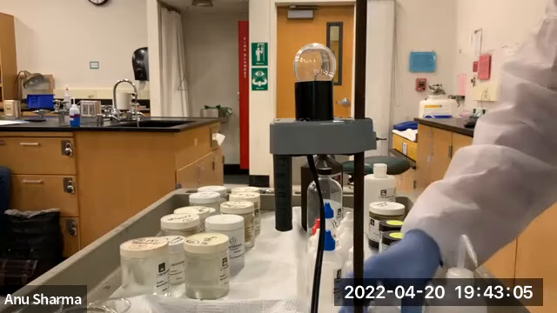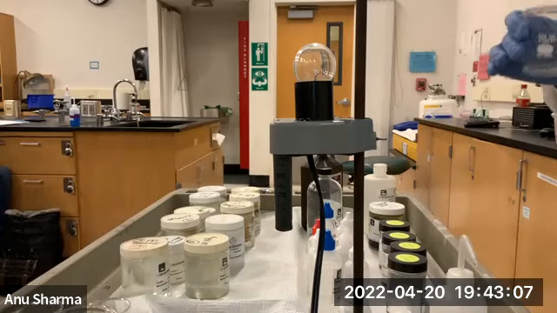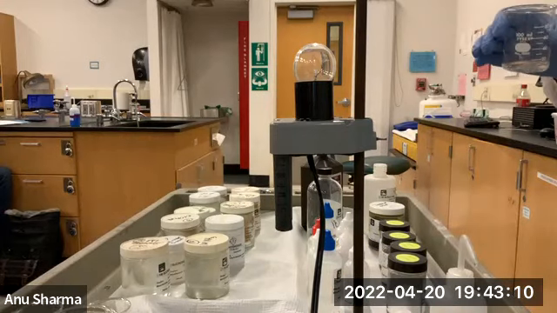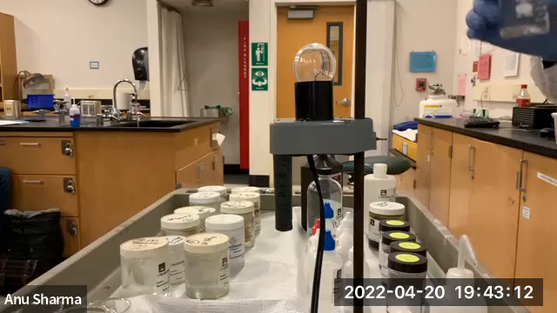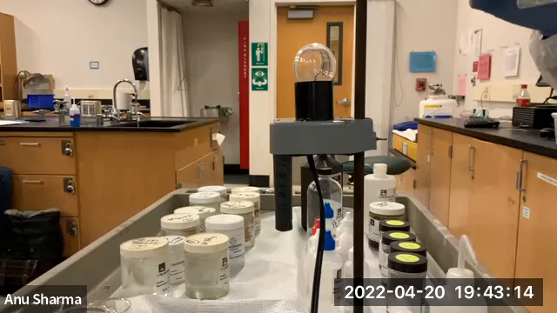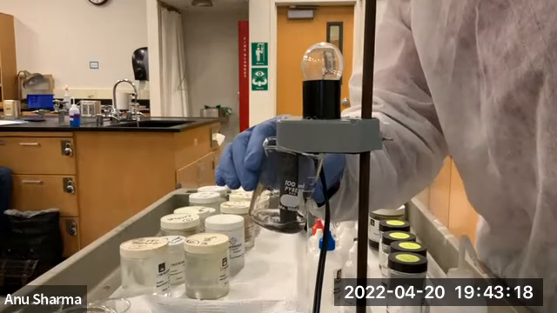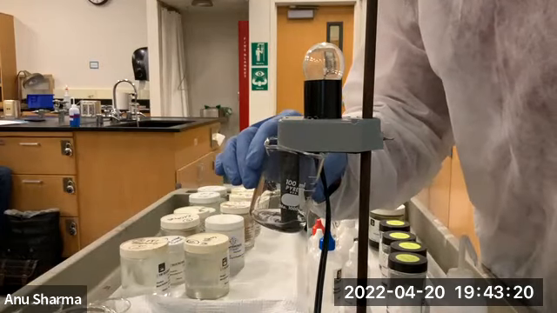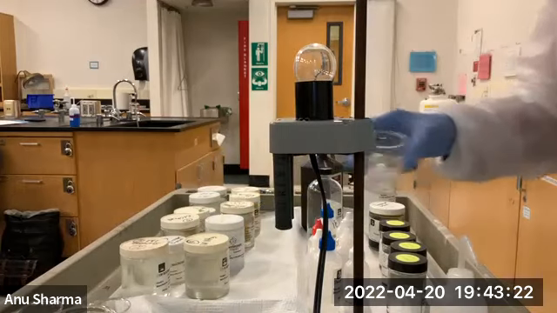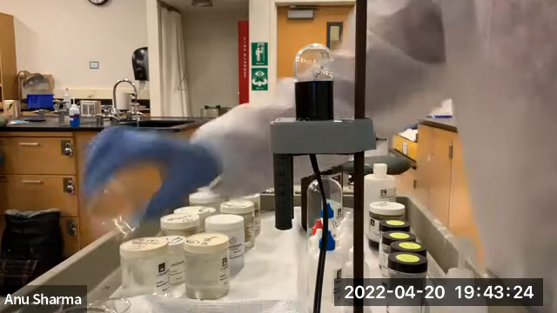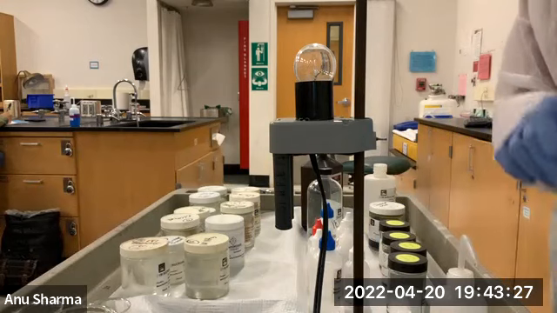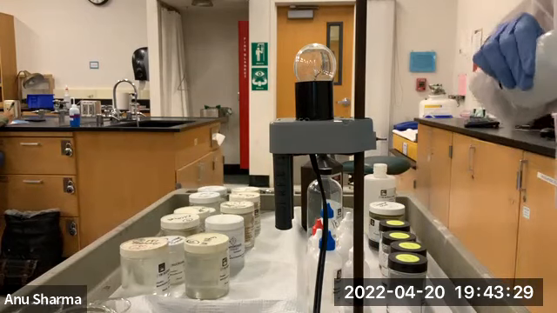Now, will it break up into ions? No, because it's an organic compound. CH3COCH3 is organic. It's not going to ionize. Hence, it will not conduct electricity. So it's a non-conductor of electricity. Okay, guys.